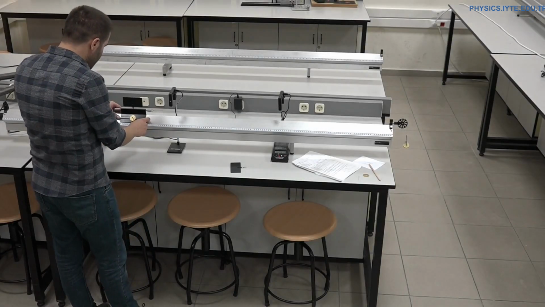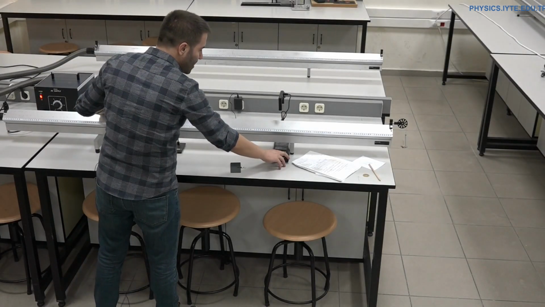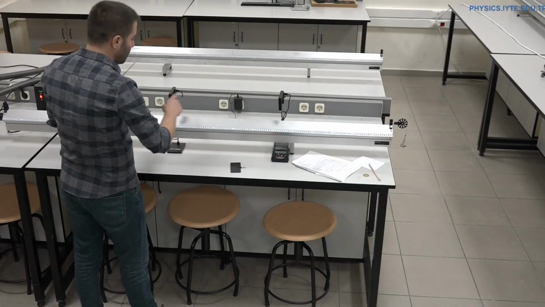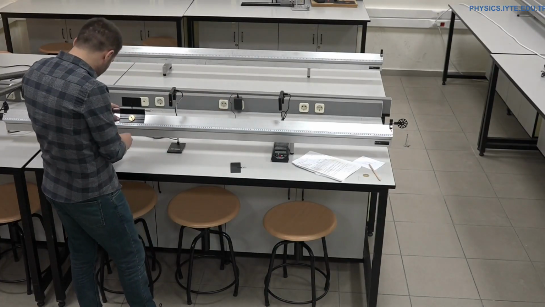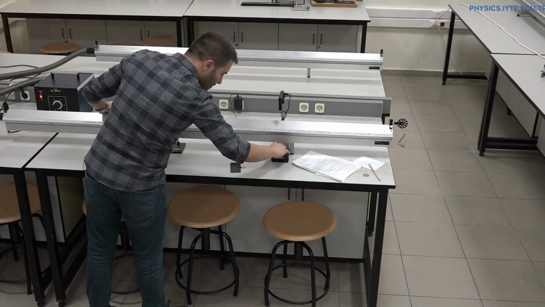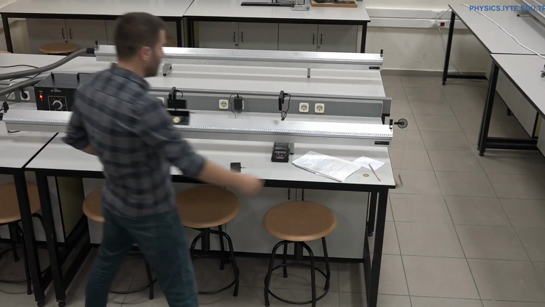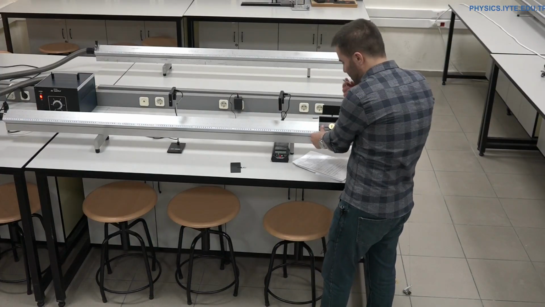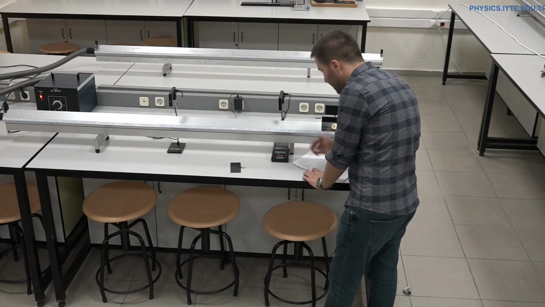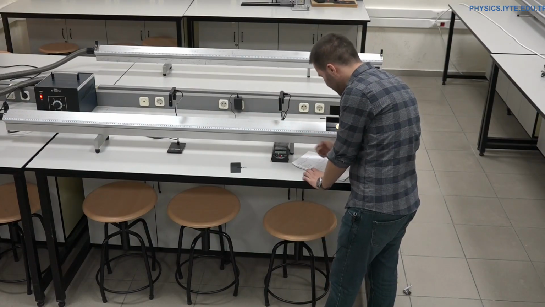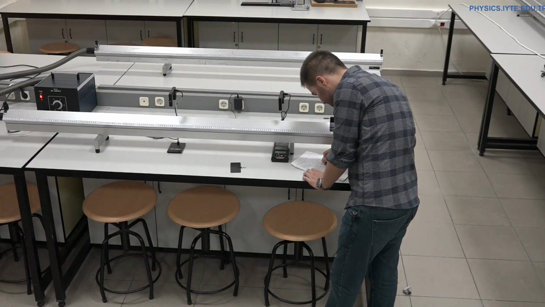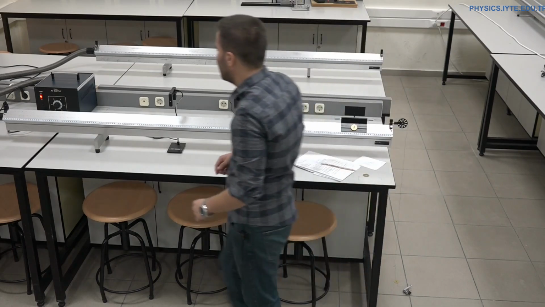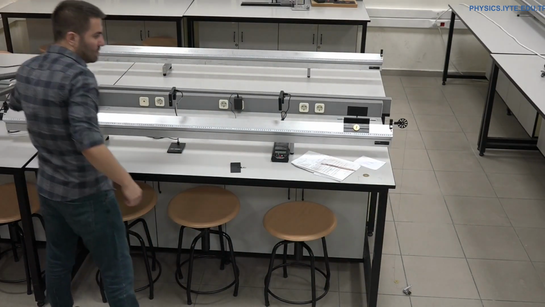Going back to the initial position to run in pulse mode so that I can determine the time it takes from this photogate to this photogate. And putting it in pulse mode, releasing it again. And as I suggested, the time it takes to travel from here to here will be shorter. So I can turn it off now.